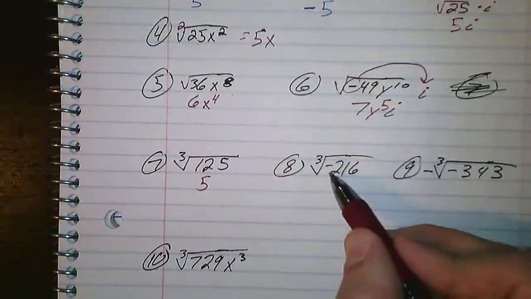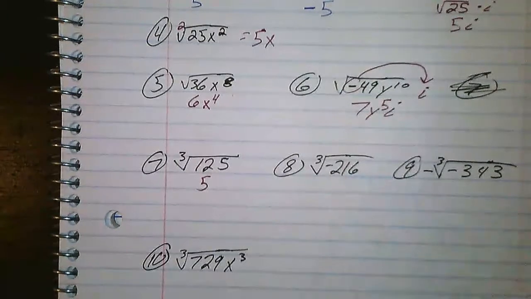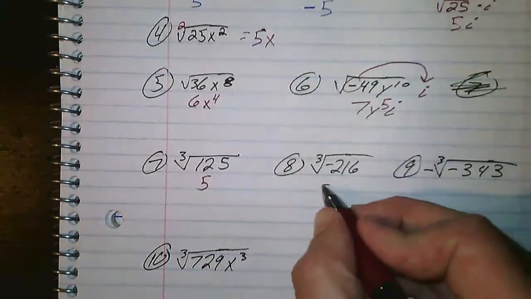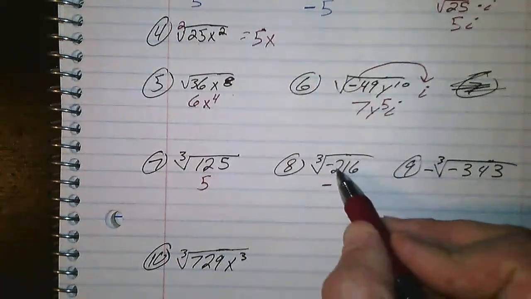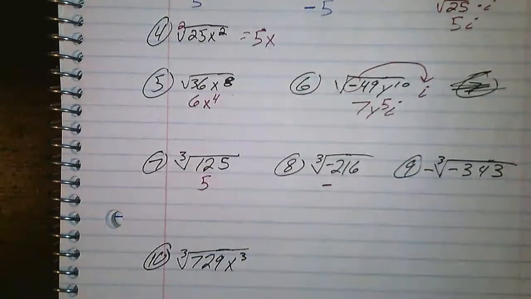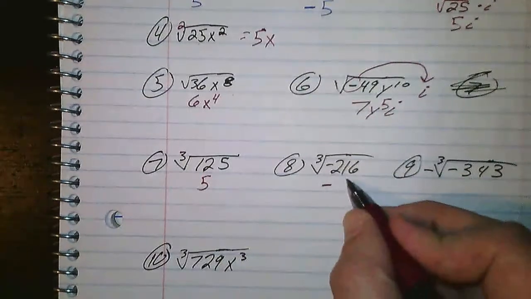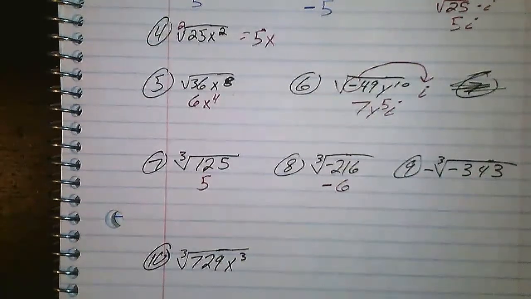Now, unlike a square root, we can take the cube root of a negative, because a negative times itself 3 times remains negative. So here we have negative 6. 6 times 6 is 36. Times 6 again is 216.